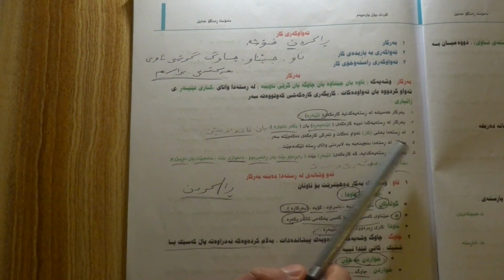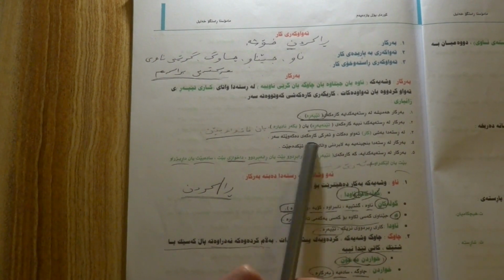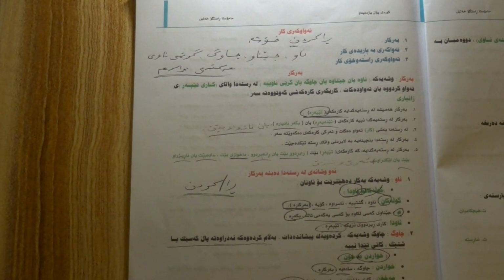When you see bərkar in a sentence, how can you make sure that it's bərkar? Remove it from the sentence. If you remove bərkar from the sentence, the entire sentence gets ruined. There's no meaning anymore, because the bərkar is always a foundation inside of a sentence. So you cannot remove it so simply.